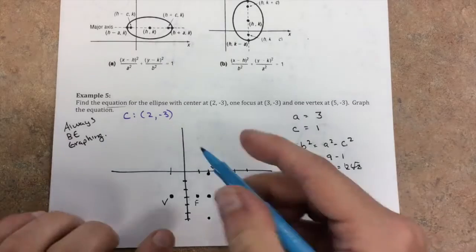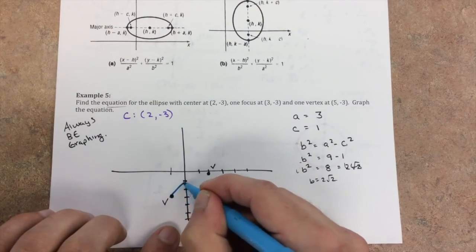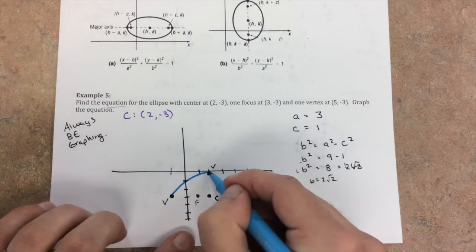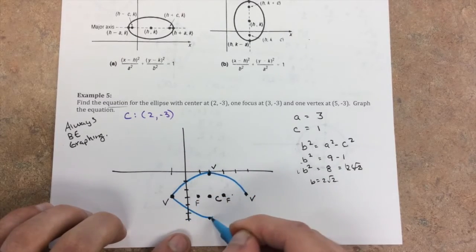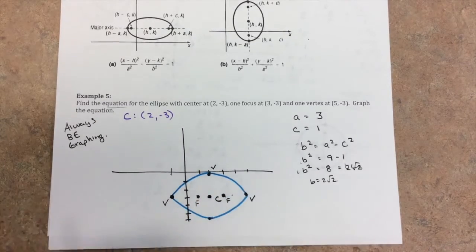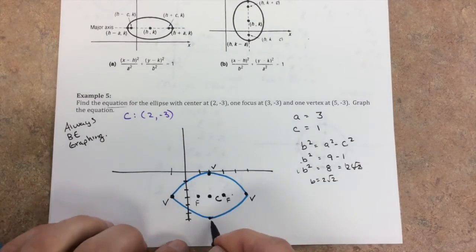So now it's just a game of connect the dots, connect the V's. So V to V, connect the V's. Same down here. This is why it's super helpful to label all of your points.